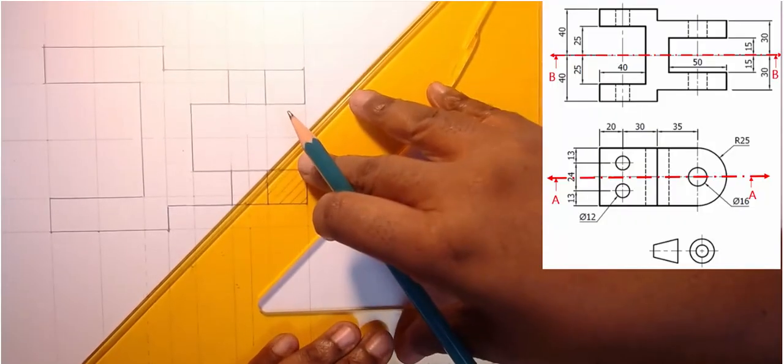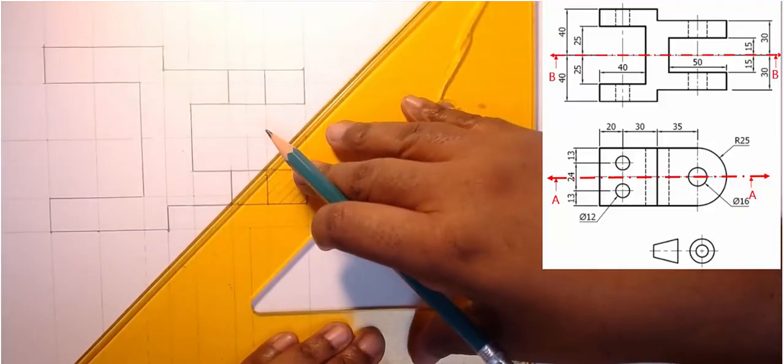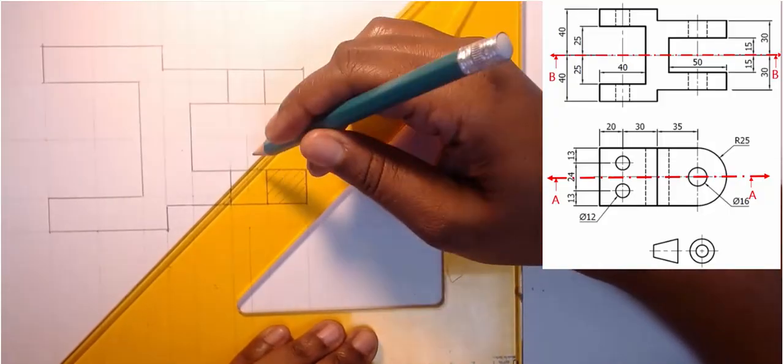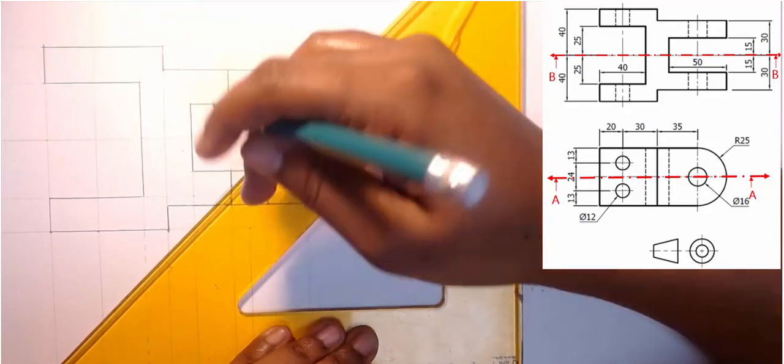So I can't section this part. However, let's section here.